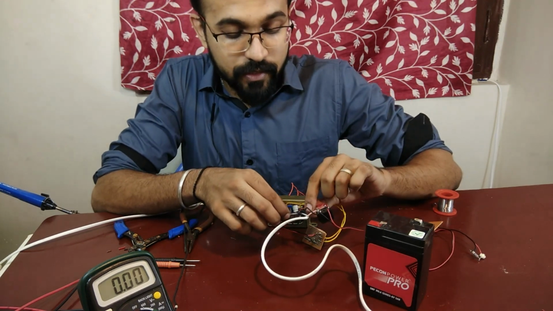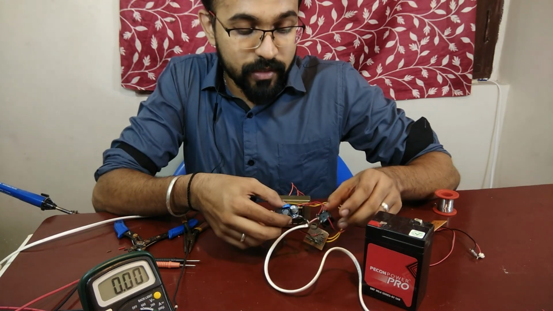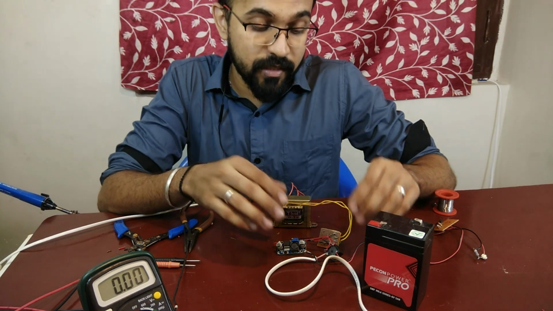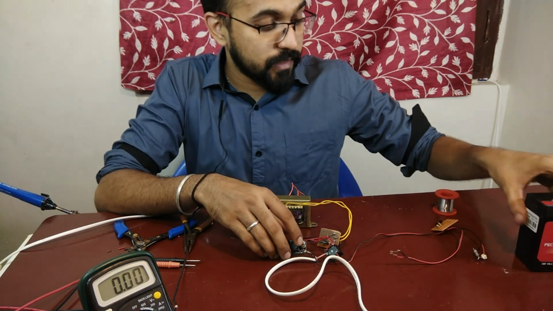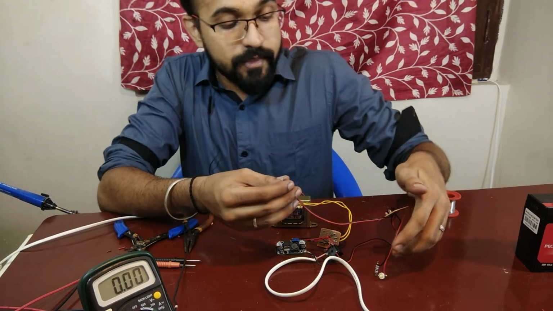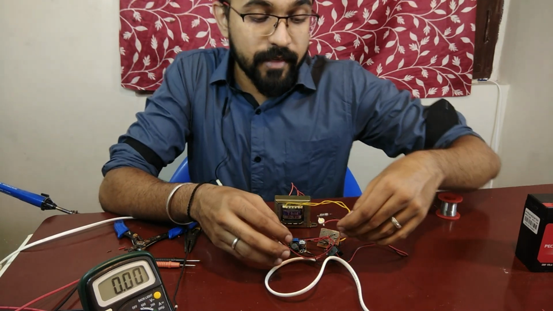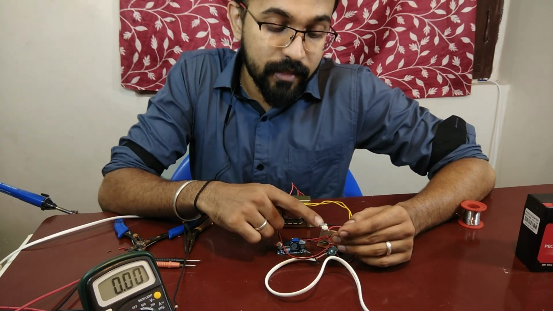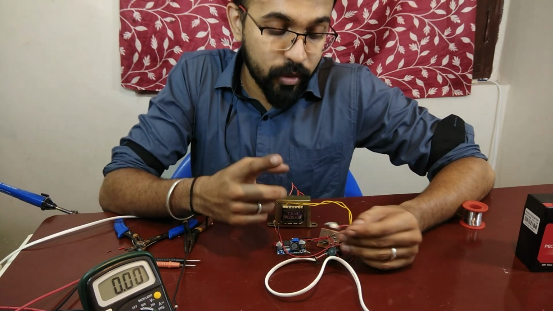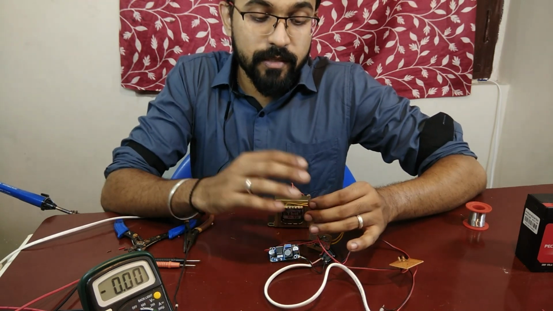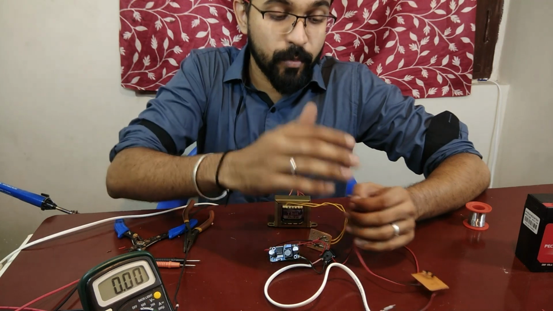So output of this buck converter through a small diode is connected to this relay, the same circuit diagram which I showed previously, and the relay is connected to this switching circuit with an LDR, and the output is an LED. Here I have connected a single LED instead of 2 LEDs as I showed in the diagram. I connected a small resistor to limit the current with a 1 watt LED, and this is the LDR which will be seeking the light, and based on that it will operate the LED.